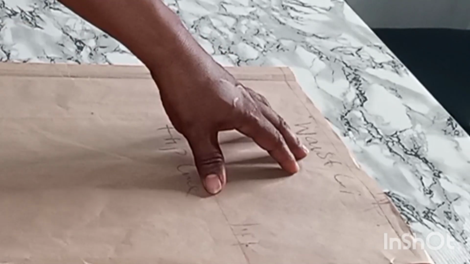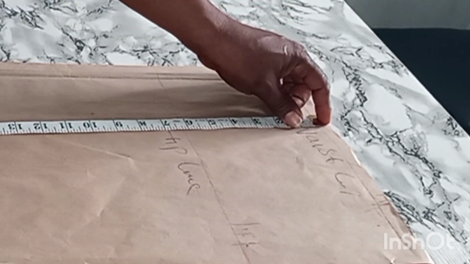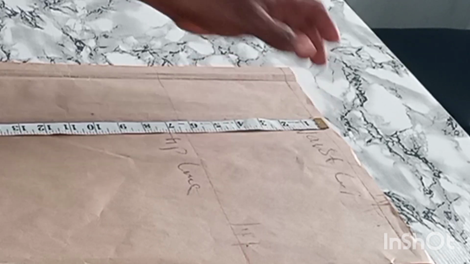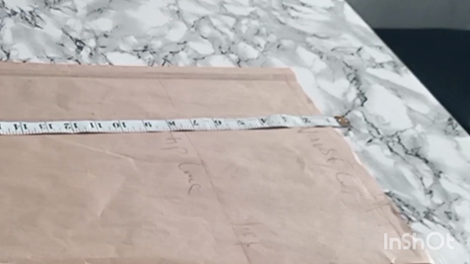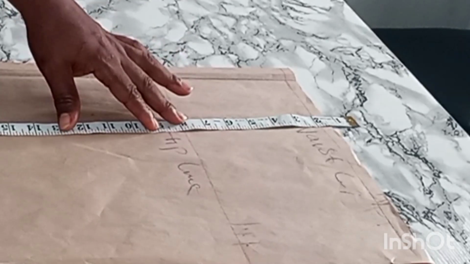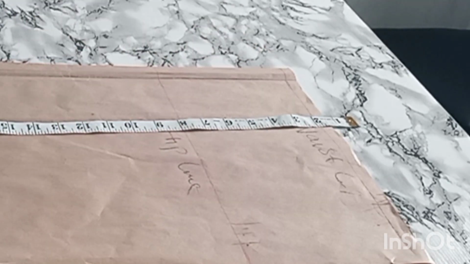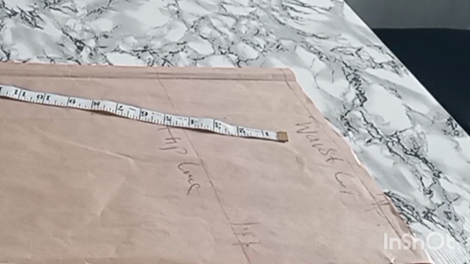Another thing you do is also to determine the length of your material, I mean, where you want the skirt to end. Mine is going to be 25. The length is going to be 25. We are going to talk about that when we get there.